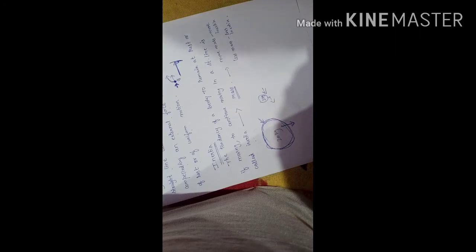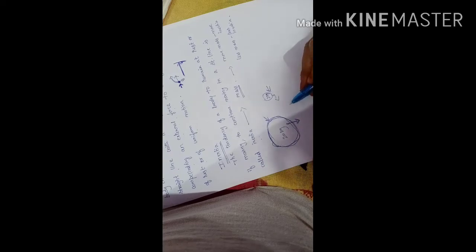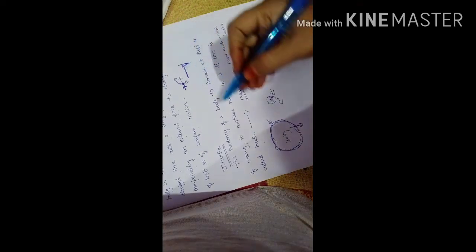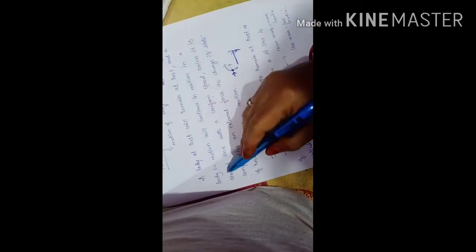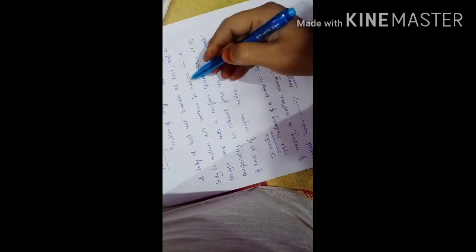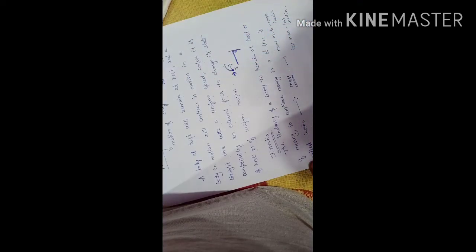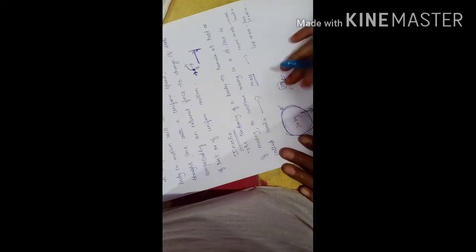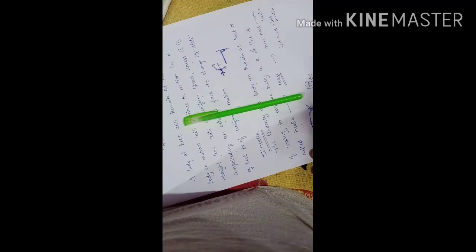See, so many examples are given here. First, a body at rest will remain at rest and a body in motion will continue in motion. A body at rest we have discussed. For example, this stone is at rest now.